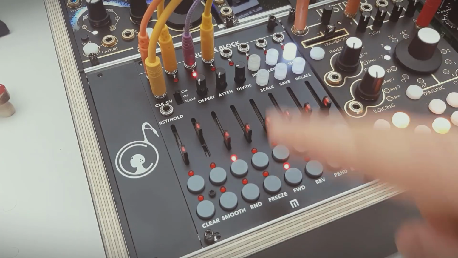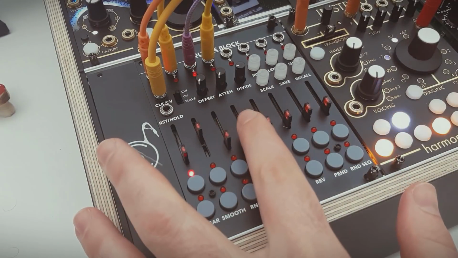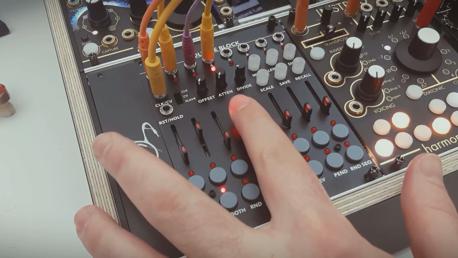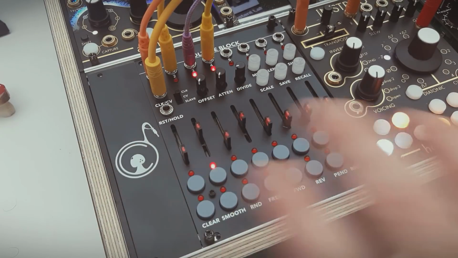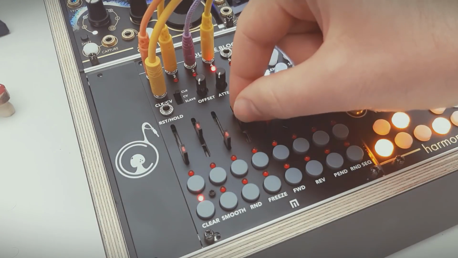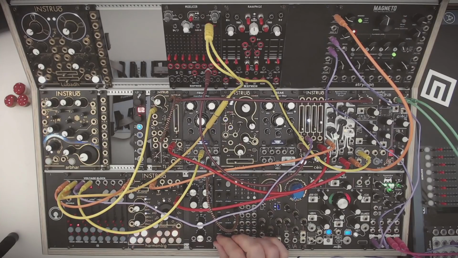And now I will select sequence 4. And again, let's record something. Let's see. And again, I will quantize it to the minor scale. Which is this voice.